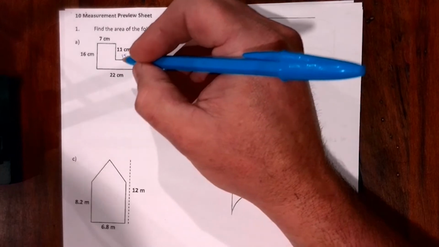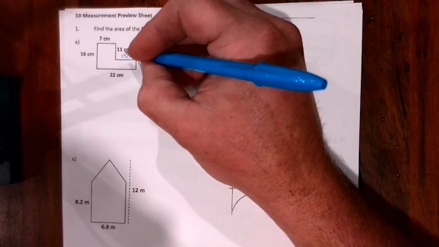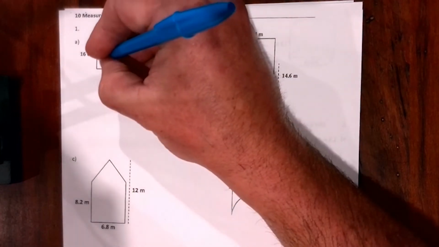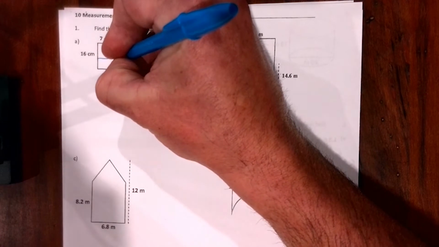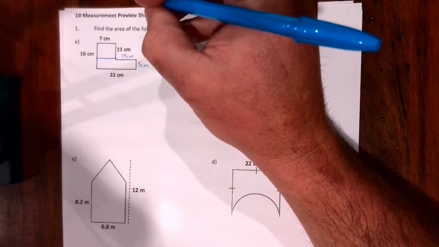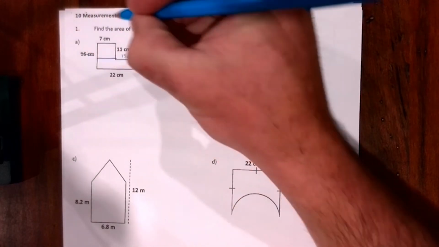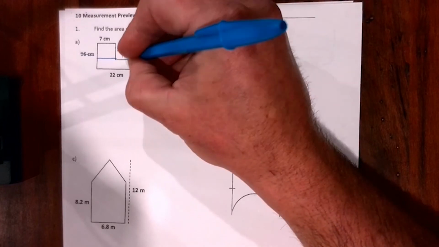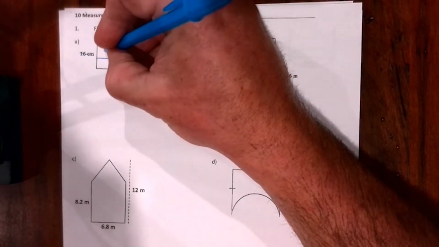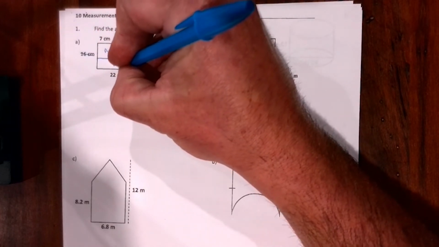Alright, so what I'm going to do next is divide this shape into two rectangles. Now I could go this way or this way. This way looks like it's going to be easier maths for me, so I'm going to go this way. And I'm going to just quickly cross out the information that's going to mislead me, okay? This is not going to be of any use to me anymore, and this one's not going to. Alright, I'm going to call this one area 1, and I'm going to call this one area 2.